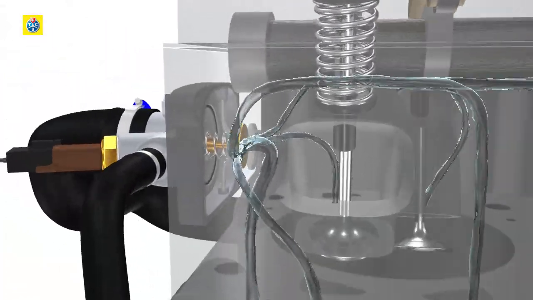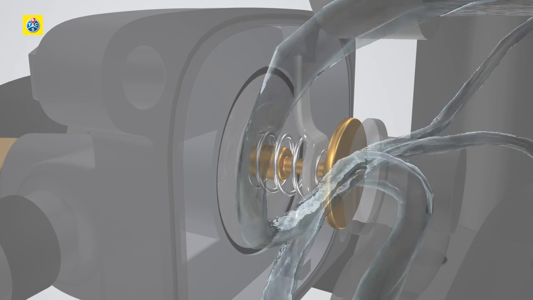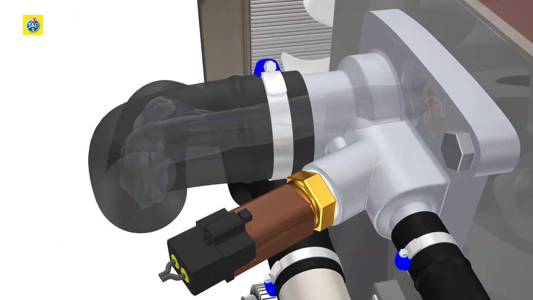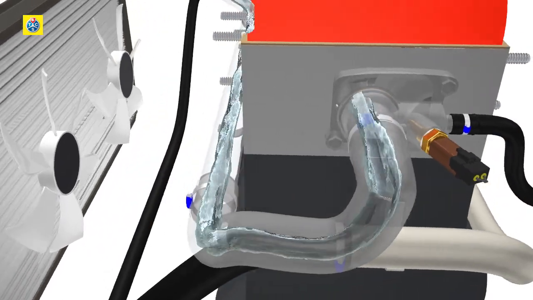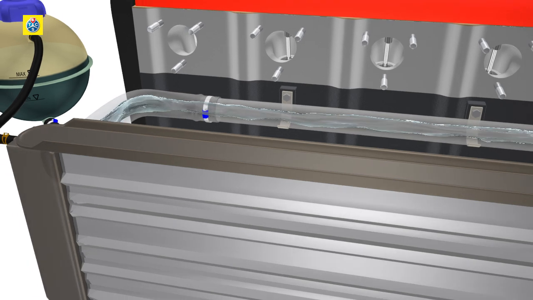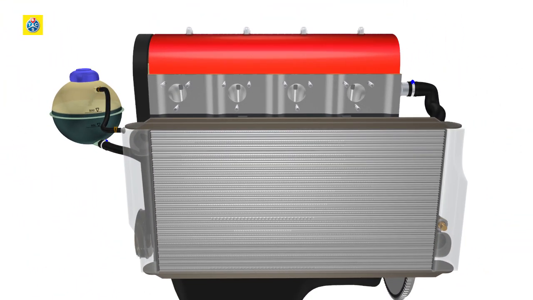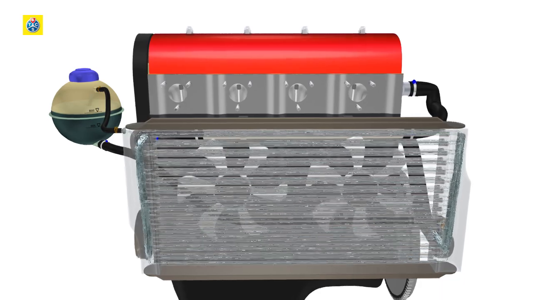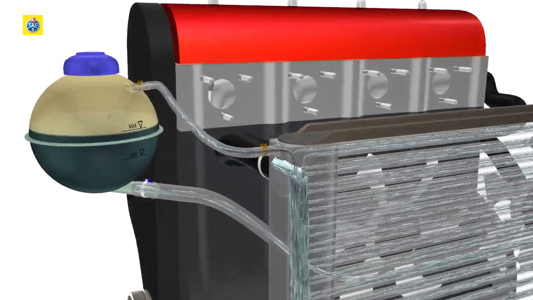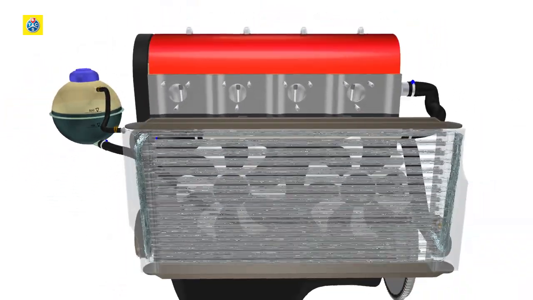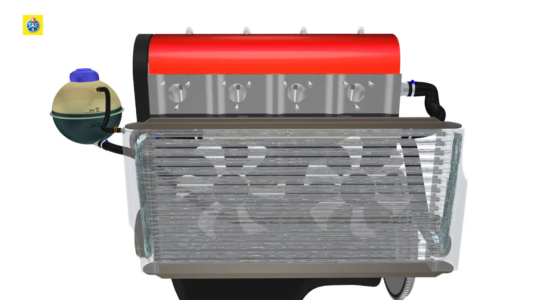Once the operating temperature has been reached, the thermostat opens, and at the same time the internal return line to the water pump closes. The coolant is forced to flow through the radiator. A small amount is fed to the expansion tank, which allows the coolant volume to be compensated in relation to the coolant temperature. The coolant flowing through the radiator is cooled by the airflow.